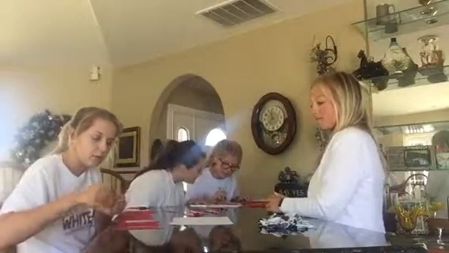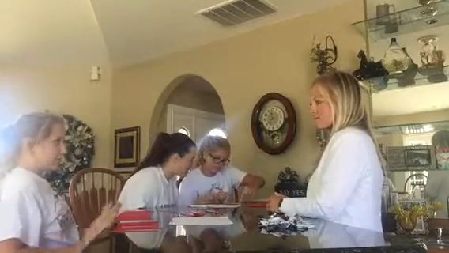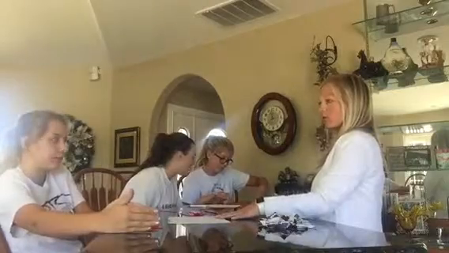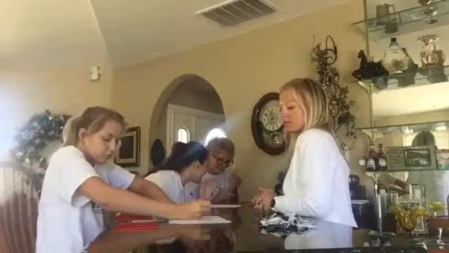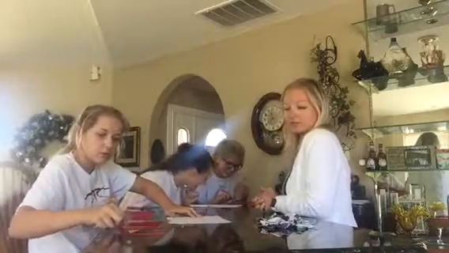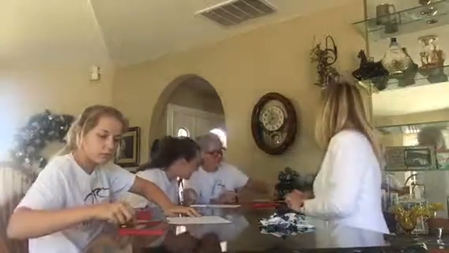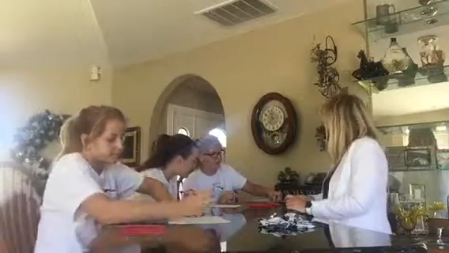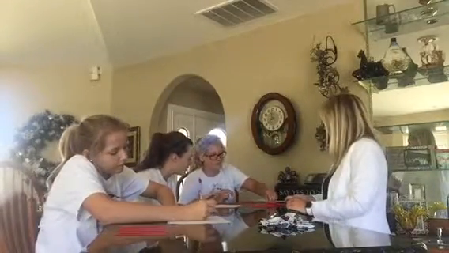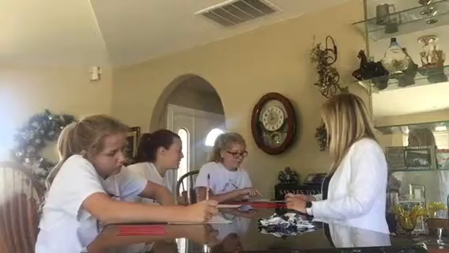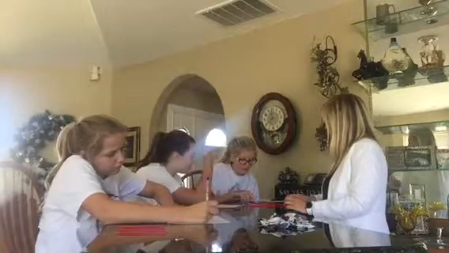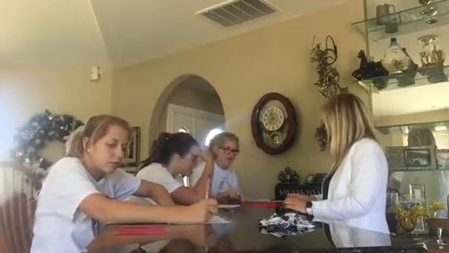So for 14, 15, 16. So this is my candy here, and this is how much we have until 20. Okay, so just solve the problem, and at the end of the lesson, you will present your answers. Okay, so then it'll be 15, 16, 17. So then 1, 2, 3, 4, 5, 6.